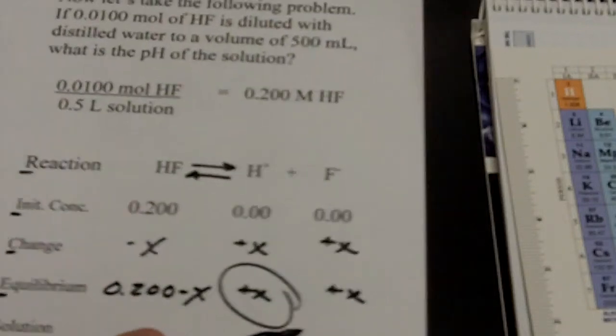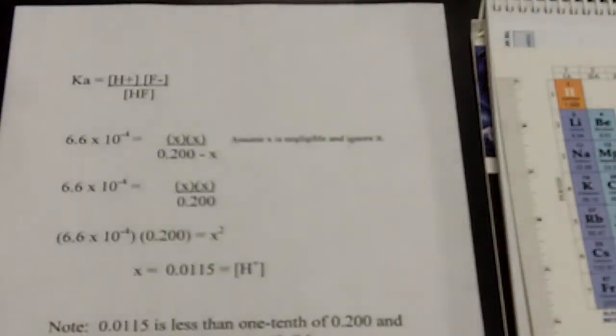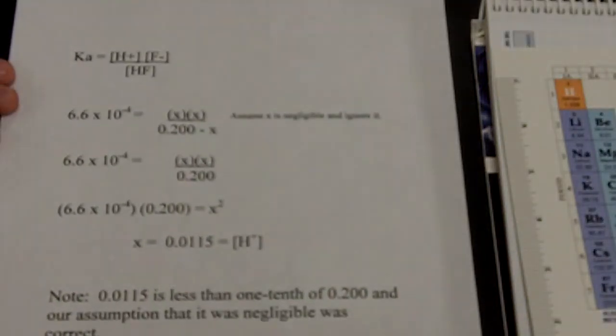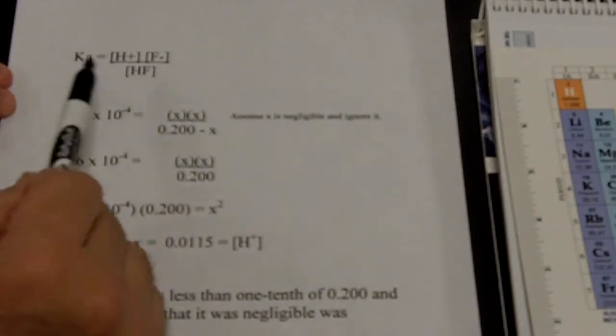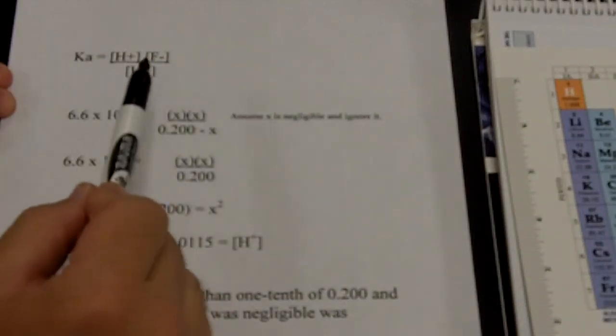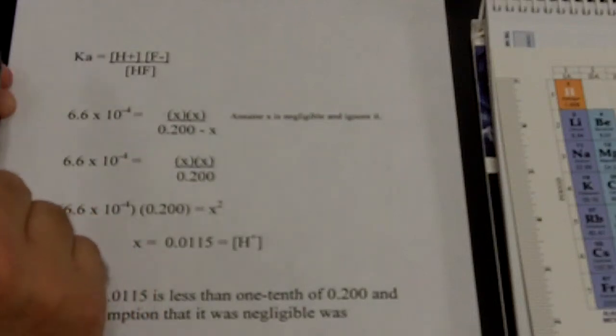So where do we go from here? Well, we need a number. We need an equilibrium constant. Now, when we talked about equilibrium before, we talked about a KE. And the KE was the equilibrium constant that helped to determine where the equilibrium lay, to the left or to the right.